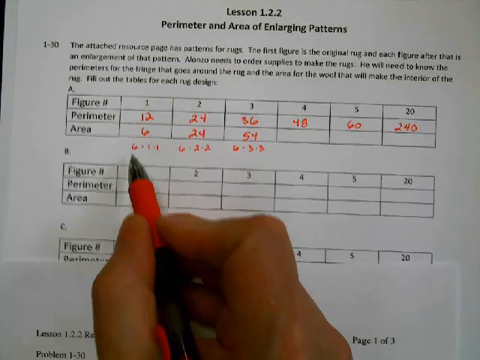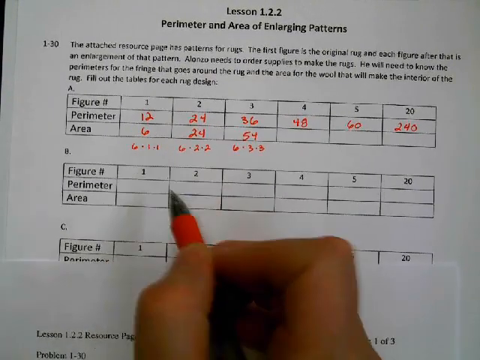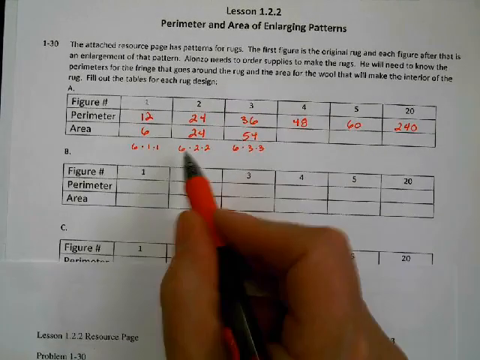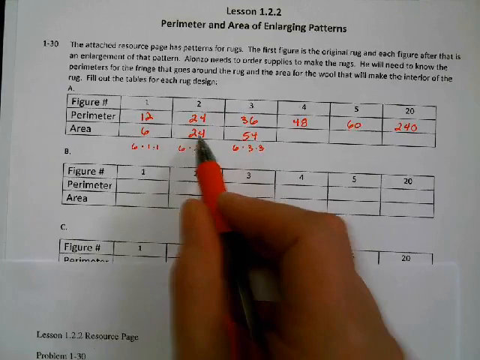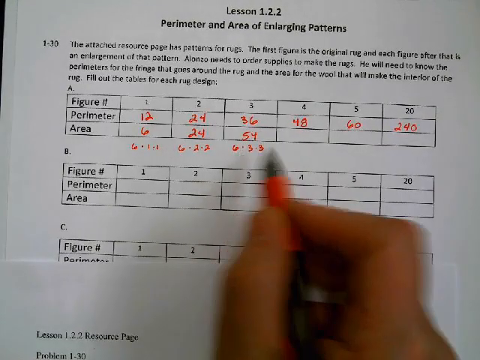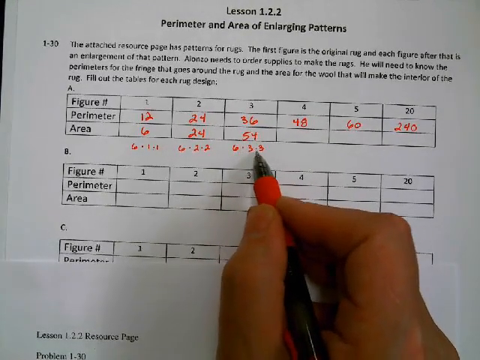We had 6 of them, and then they're all 1 by 1. So 6 times 1 is 6. Over here we had 6 of them. They were all 2 by 2s. So that's 4. So 6 times 4 is 24. Here we had 6 times 3 times 3. So 6 times 9. That's 54.